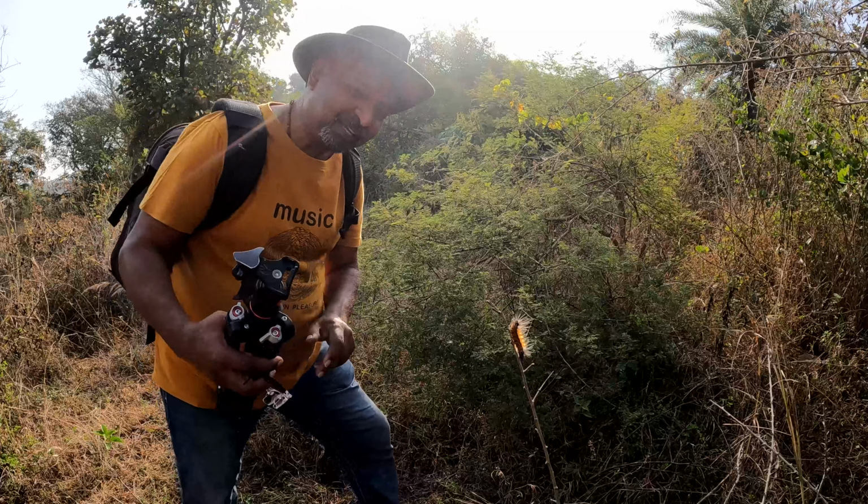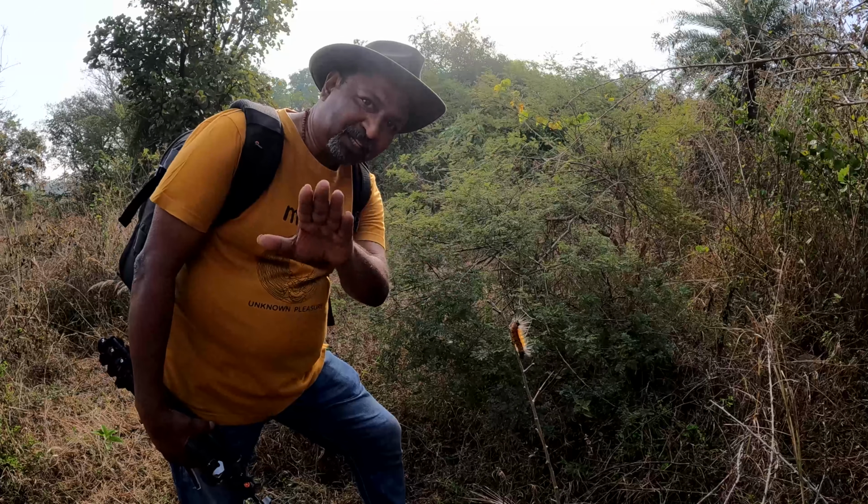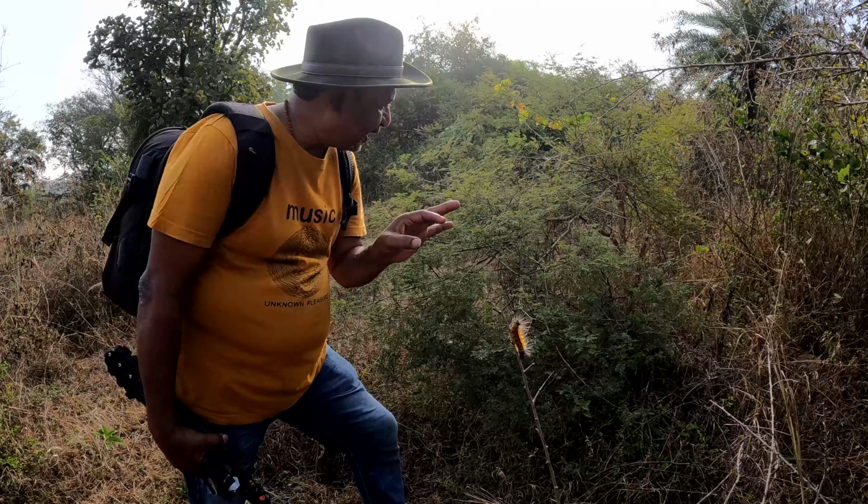So what I do now is select the background properly, and I would like to take this caterpillar in backlighting. The reason is the hairs are so beautiful and beautifully lit by the sunlight. So if I shift my camera to the other side and take this background, what you are seeing is dark. The light is not falling here, but the sunlight is falling on the caterpillar.